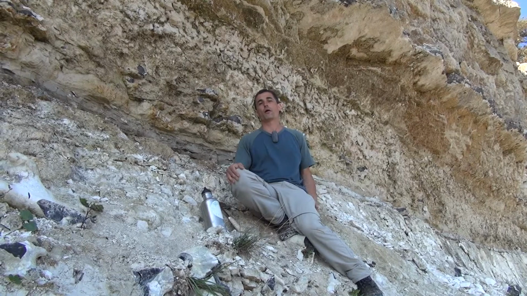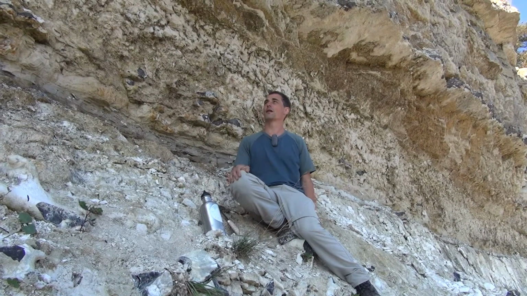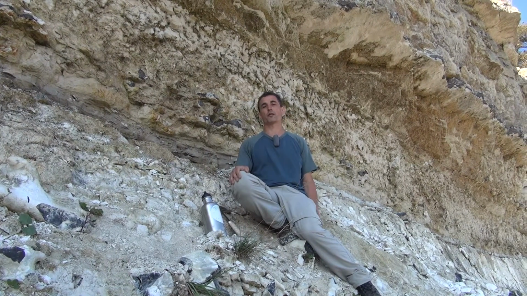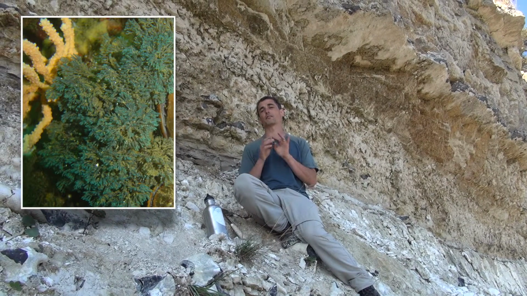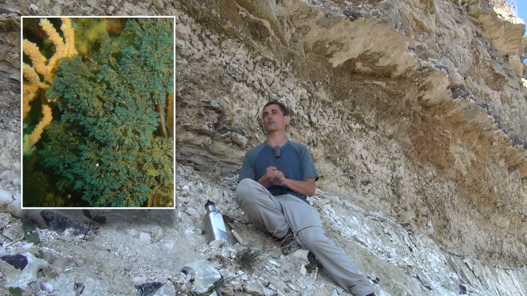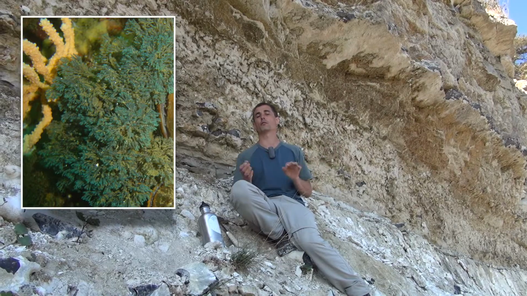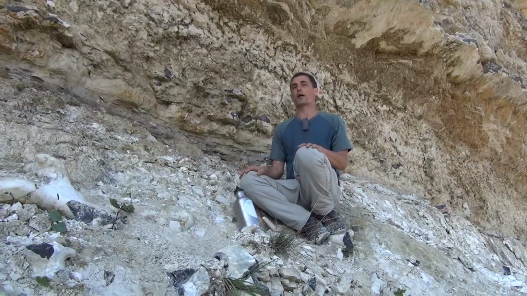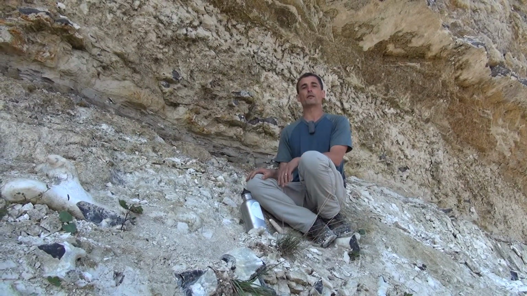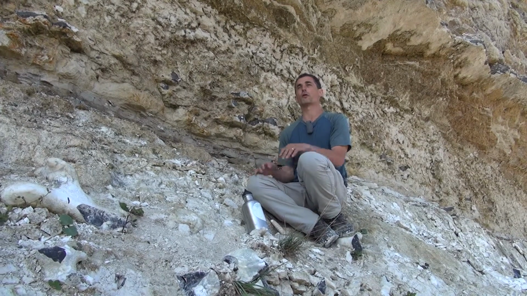Bryozoans also have the name moss animals, and they got this name because they really look like little moss organisms, like little moss overgrowth. The bryozoans are the main remains of organisms that we find in this rock.